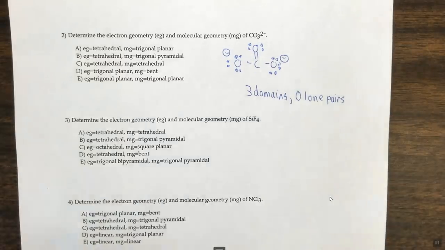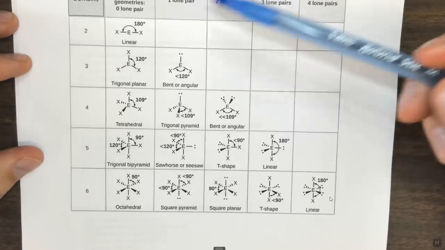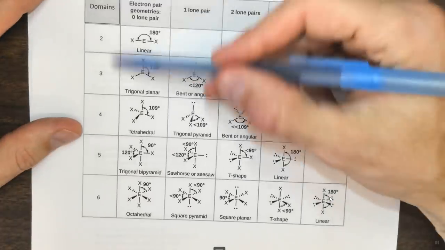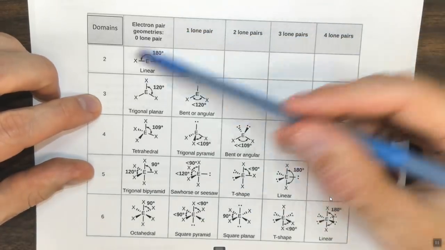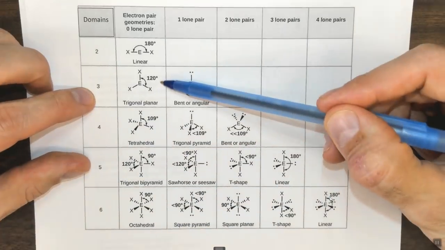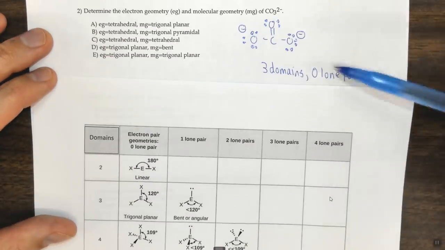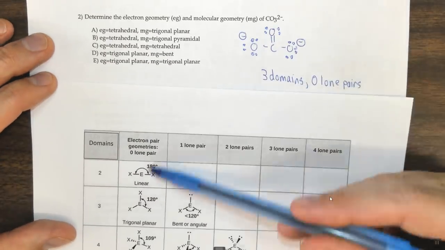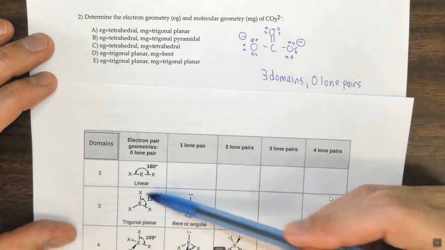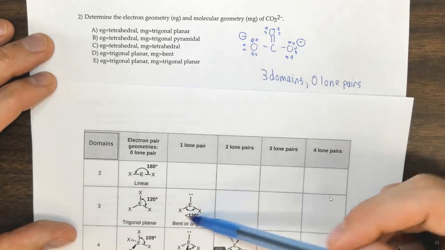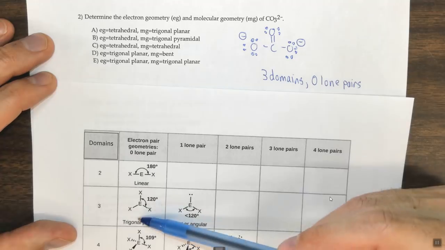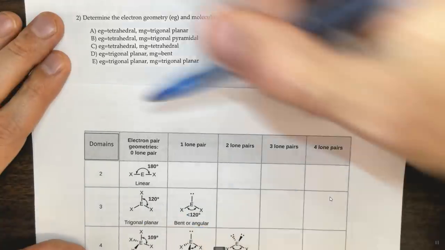Now I can bring up the same sheet that I used in the previous question. The first thing we do is go to 3 domains. The electron geometry always comes out of this first column. For 3 domains, it is trigonal planar. However, since this molecule has 3 domains and 0 lone pairs, the molecular geometry is also trigonal planar. If there were a lone pair, then it could be bent or angular, but there's not, so it's trigonal planar. So both the electron geometry and the molecular geometry are trigonal planar, which is choice letter E.